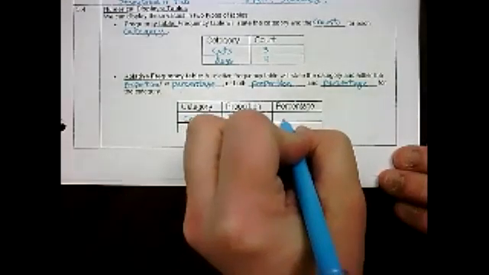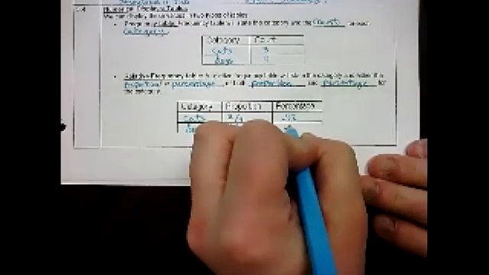So 3 divided by 7 would be about 0.42, or 42%, 43%. And 4 divided by 7 would be about 57%. So that would be a relative frequency table. So we're talking about what is the frequency in relation to the whole or the entire amount.